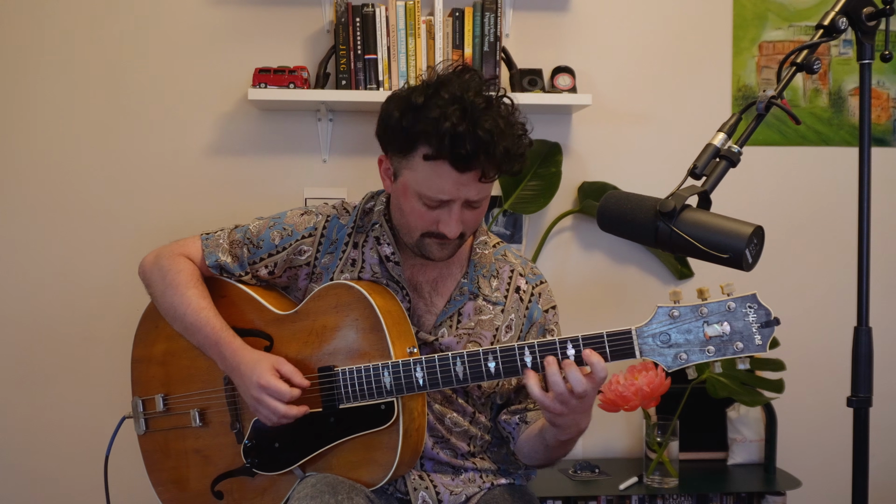Now this is a major type mode, but with a raised fourth, or a sharp 11. 1, 2, 3, 4. That's the distinctive note about Lydian, the sharp 4. This comes from G major, 1, 2, 3, 4, fourth mode. That's why it has an F sharp in it.